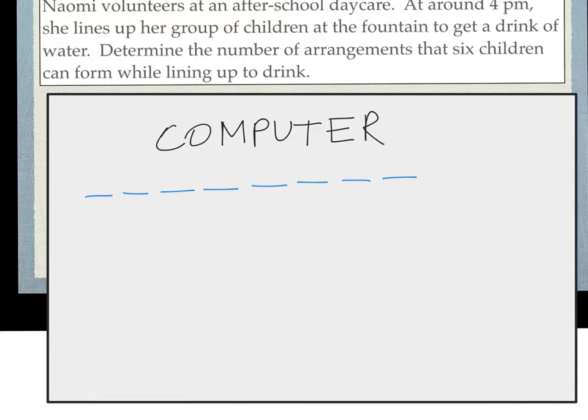For the first letter in the word, how many different letters could I put down first? Not 26, because they have to be from computer. There'd be 8 choices. Then I use one of them, so for the next letter there's 7 choices. Then 6, then 5, then 4, then 3, then 2, then 1.